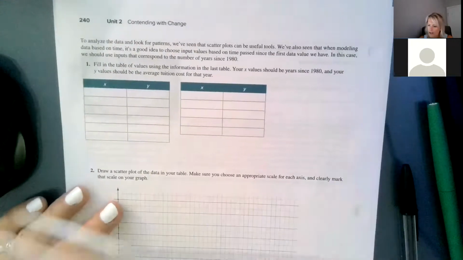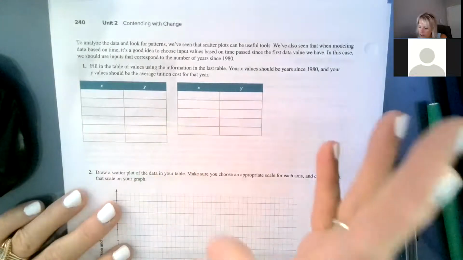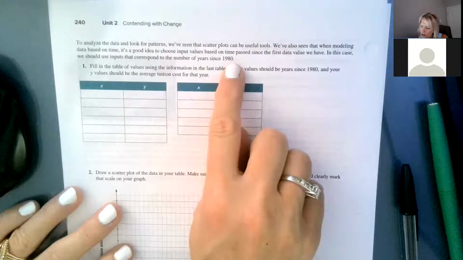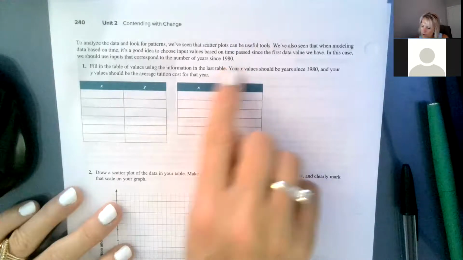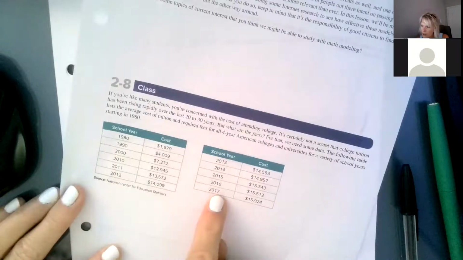So we're going to need this table because on the next page, they talk about analyzing data with patterns, which we've been doing. And then it says we're going to talk about the fact that, as we mentioned earlier in unit 2, the years are too big for our scaling.